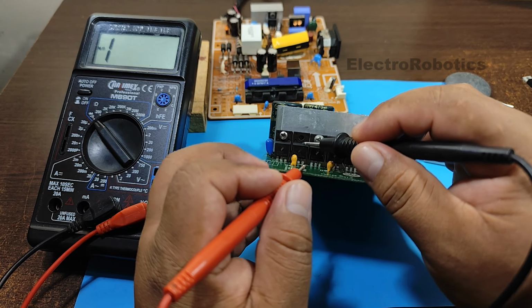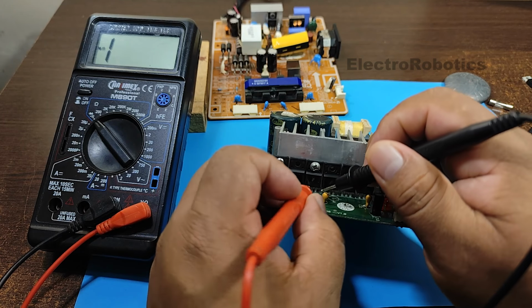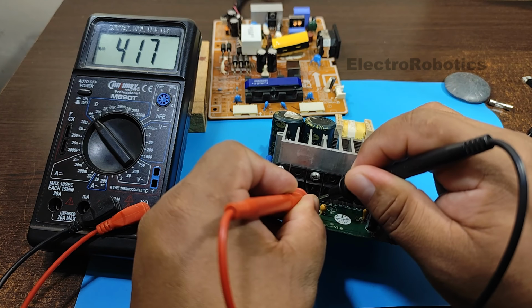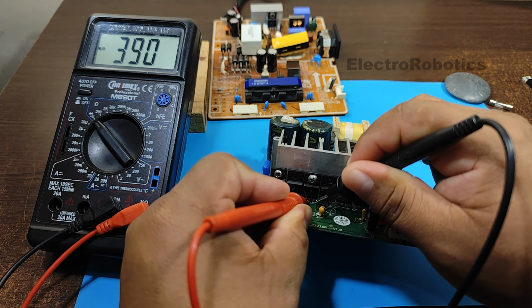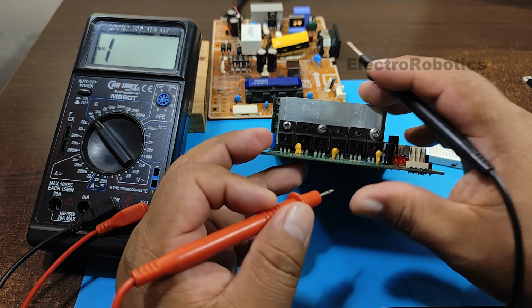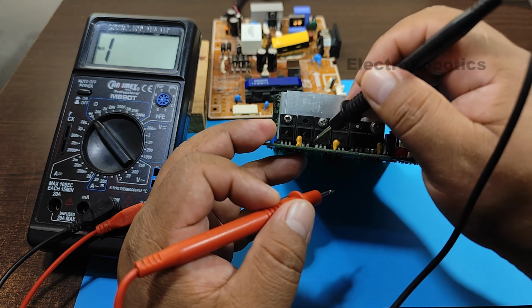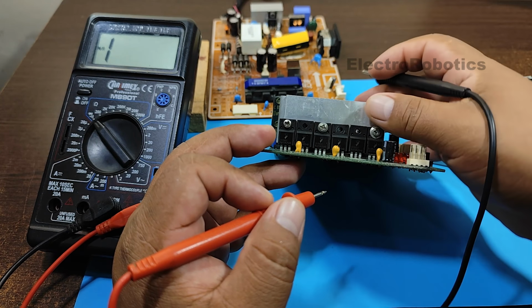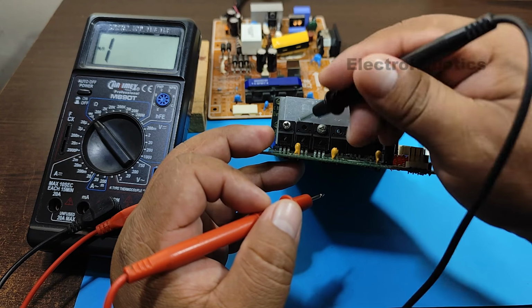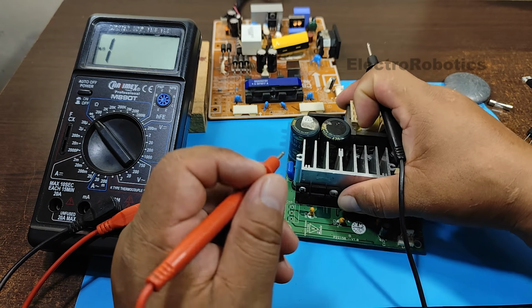This one and this one are damaged. Let's see the third one. No, it's not damaged. It should never show continuity between the collector and the emitter. Therefore, if it shows continuity, you have to remove it and replace it with another transistor.